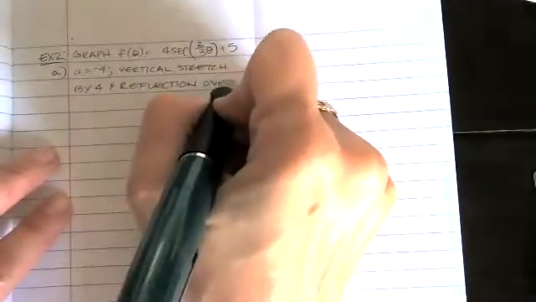Okay, so part A, our description. I noticed that A equals negative 4. That's a vertical stretch by 4, and because it's negative, it's a reflection over y equals 5.